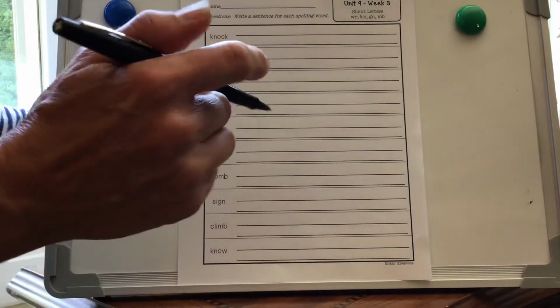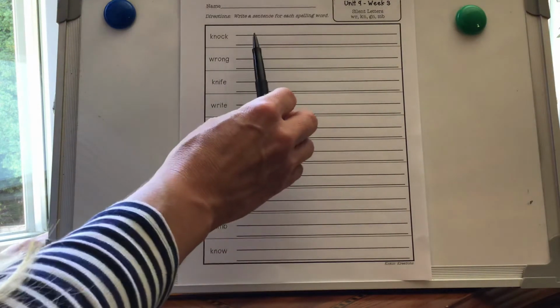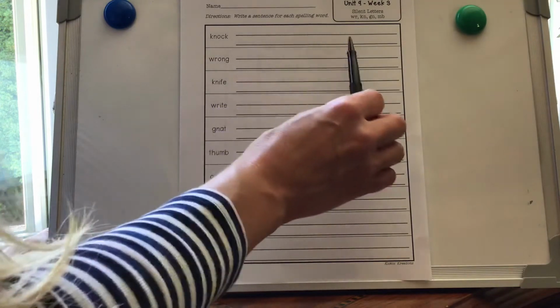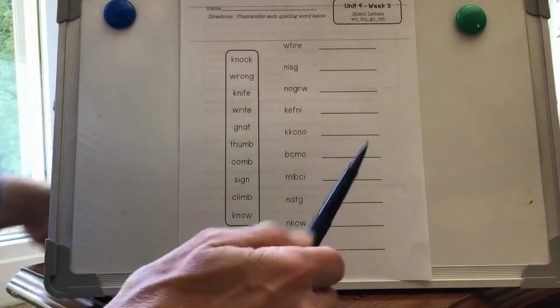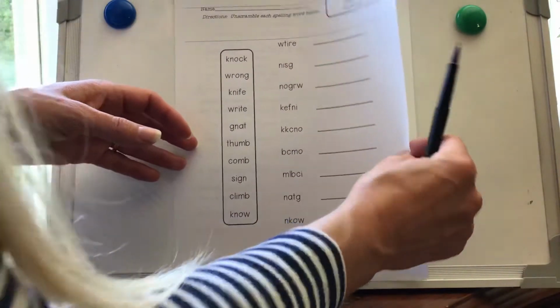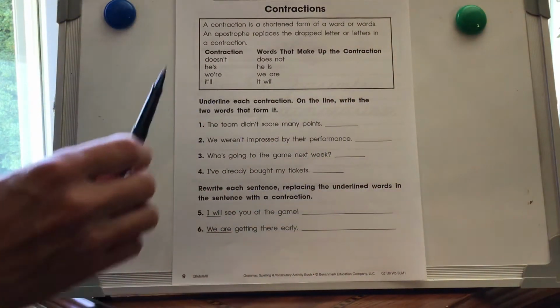Okay, here is our next worksheet. Write a sentence for each spelling word. Remember, the sentences need to have at least 7 words, capital letter at the beginning, and punctuation at the end. This is our unscramble worksheet. It's pretty easy as we go through and unscramble all of the words. We have our contractions. So let's go through this one.